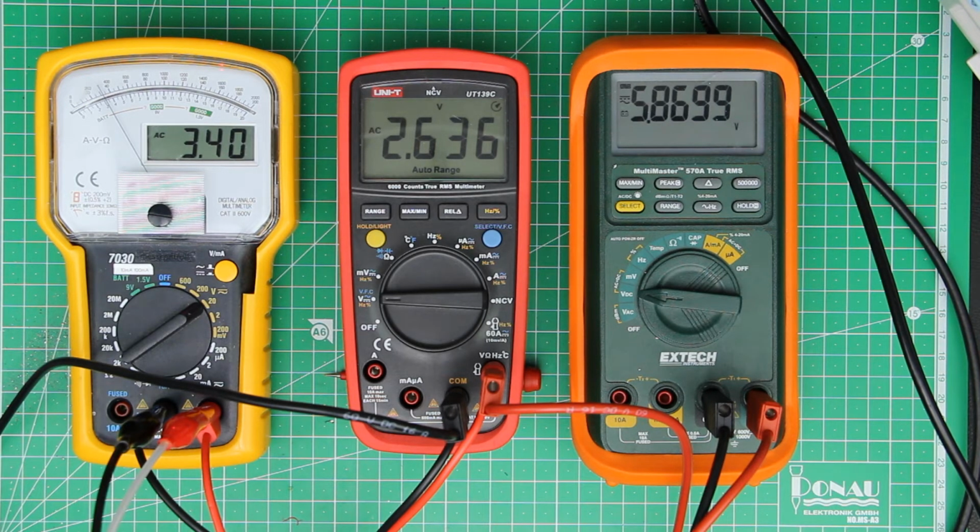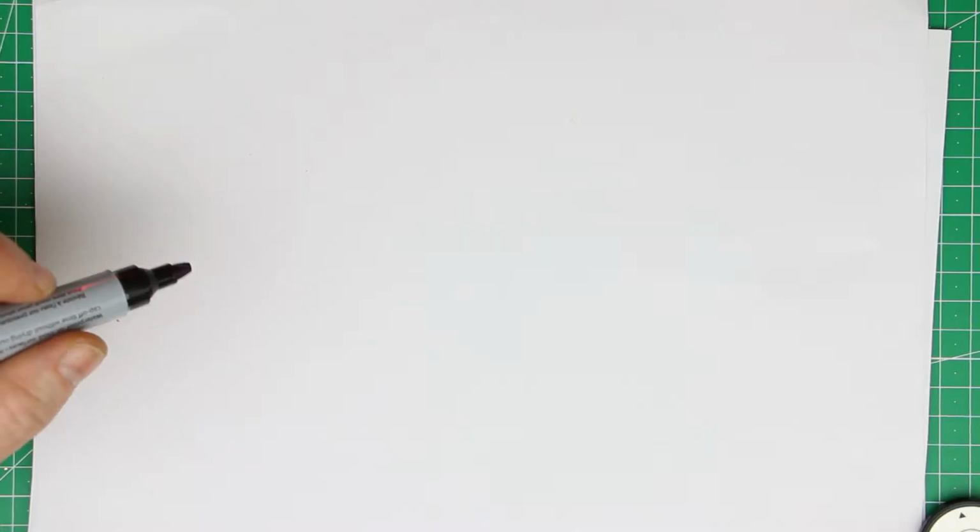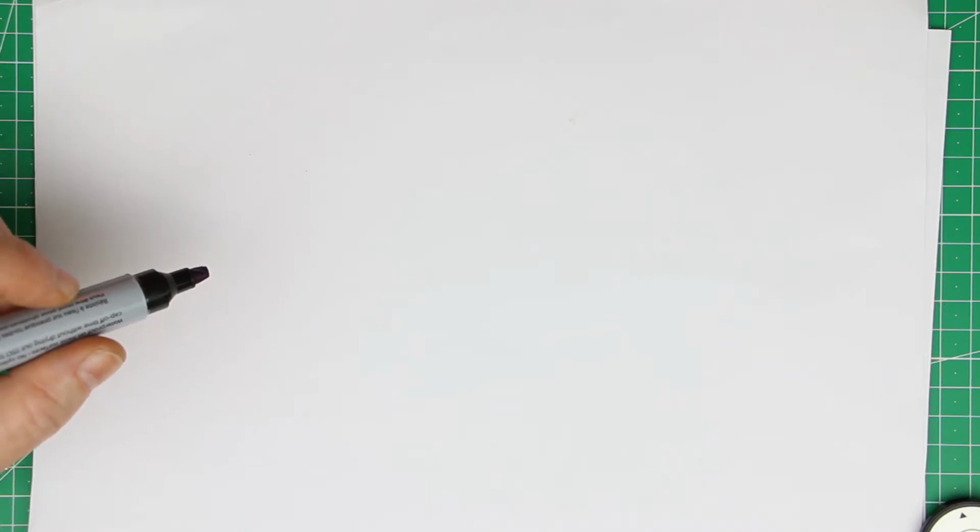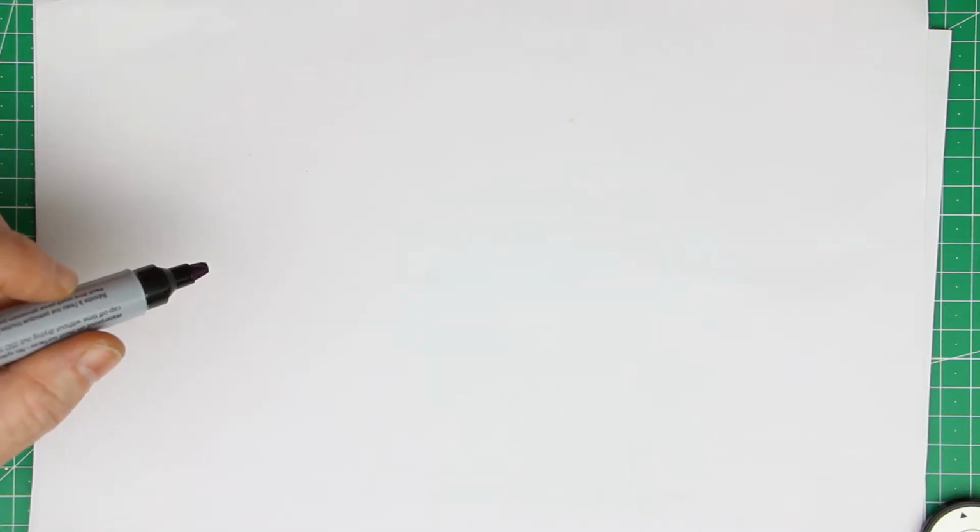So let's take a piece of paper and see what's the theory behind true RMS and true RMS AC plus DC measurements. So first let's take a look at what is the definition of true RMS. RMS is the abbreviation of root mean squares. We'll see in a minute what this root of the mean squares means.